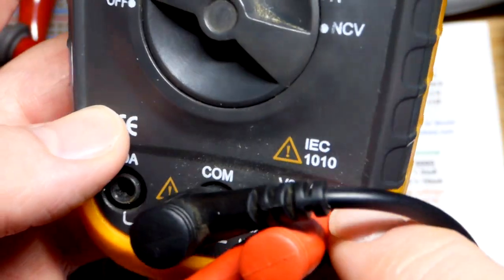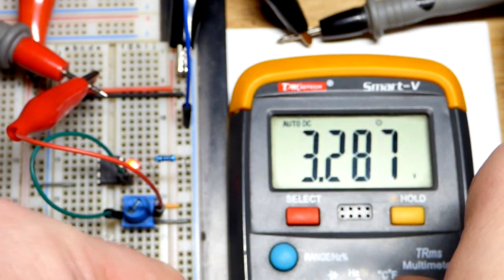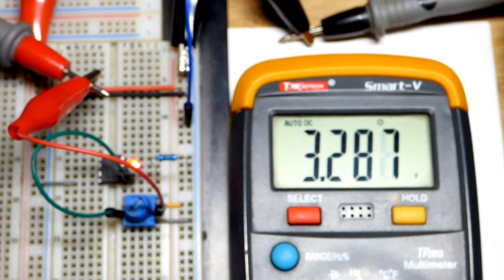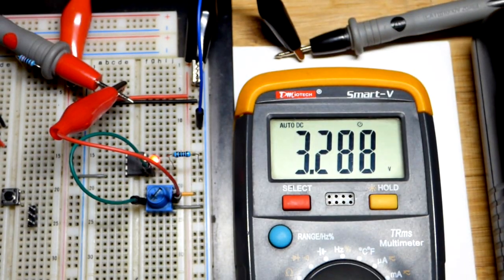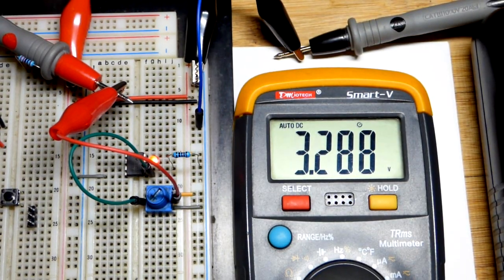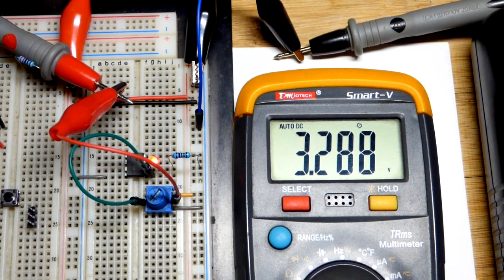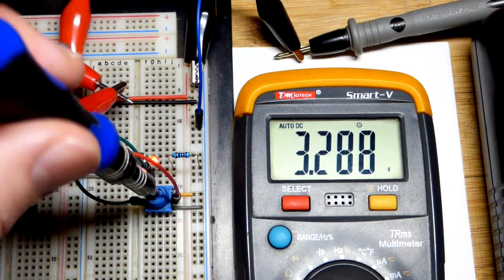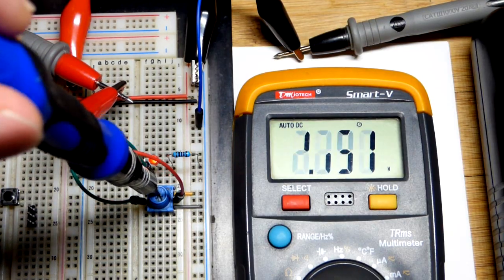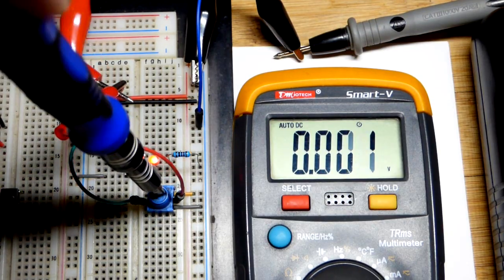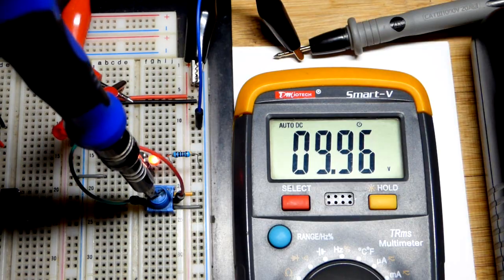Red probe goes into this spot there, unless we're measuring high current, but we're not measuring high current right now. So yeah, we got about 3.2 volts. As I said before, this is a voltage divider. It outputs, there we go, wasn't sure where I put the screwdriver. It can't provide much current, but it will output whatever fraction of the supply voltage you got there.